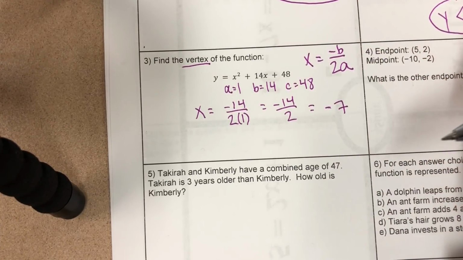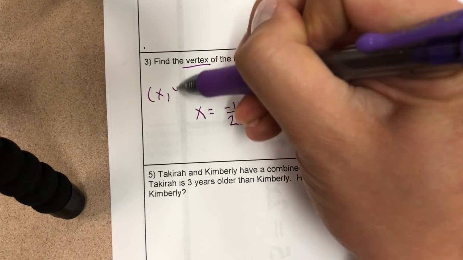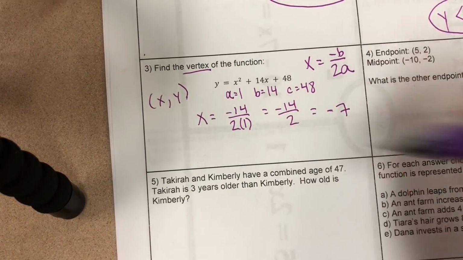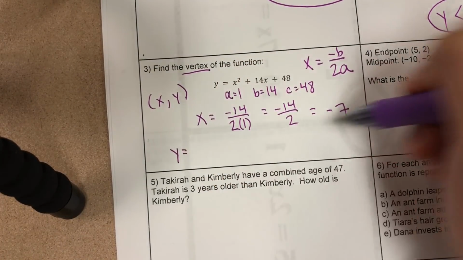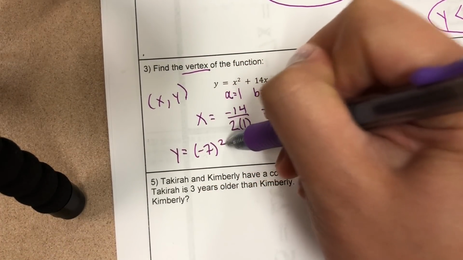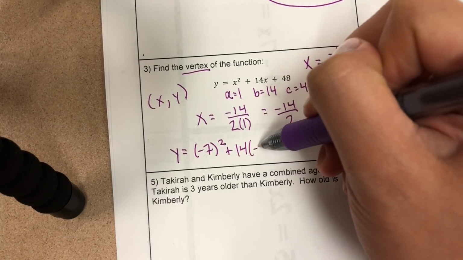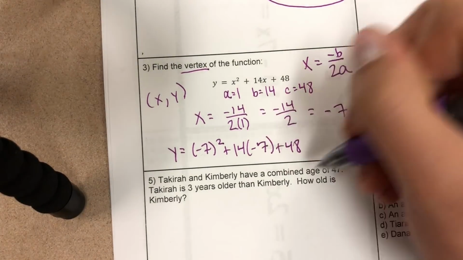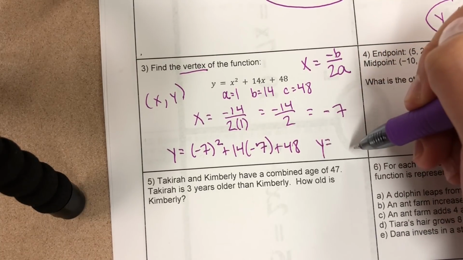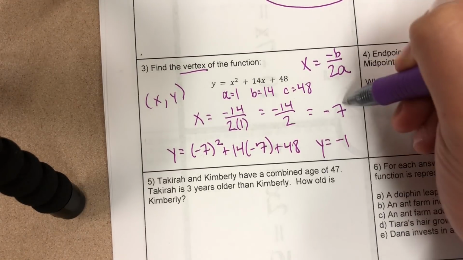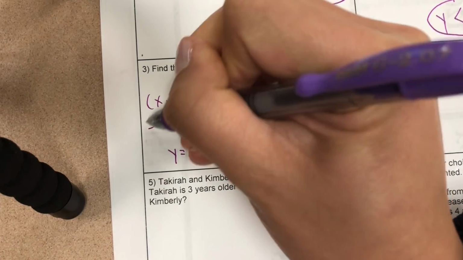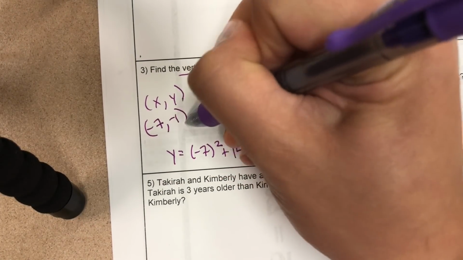Now I'm not done yet because I want to find it in ordered pair. So all I do is plug this back into the formula. And this will be y equals -7 squared plus 14 times -7 plus 48. And if you do this on your calculator, y should equal -1. So I have this and I have this. Your final answer should be -7 for x and -1 for y.